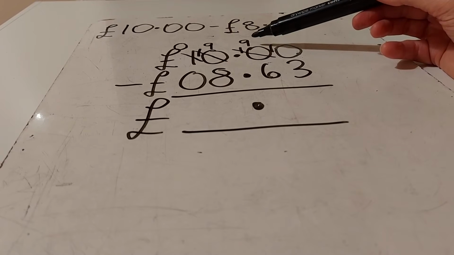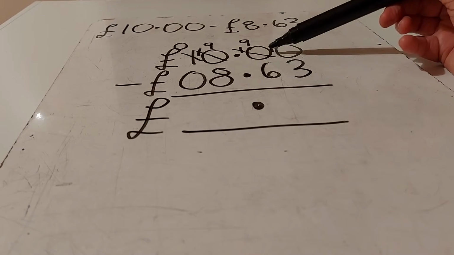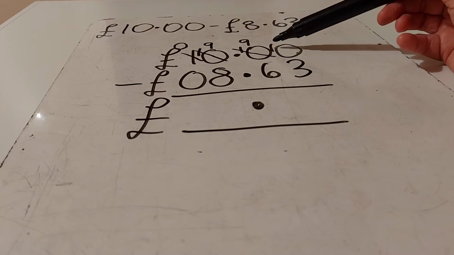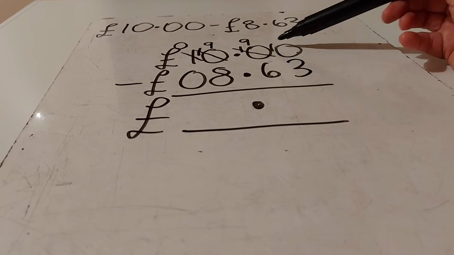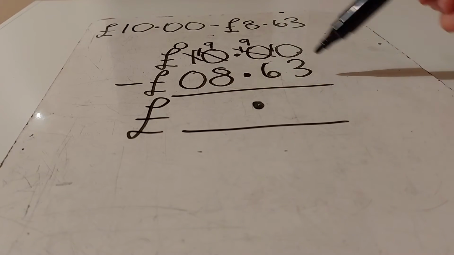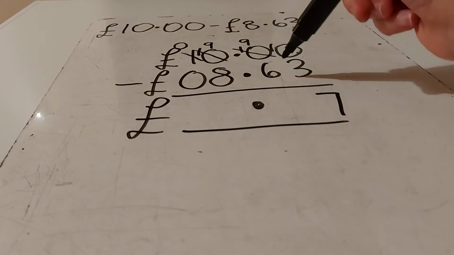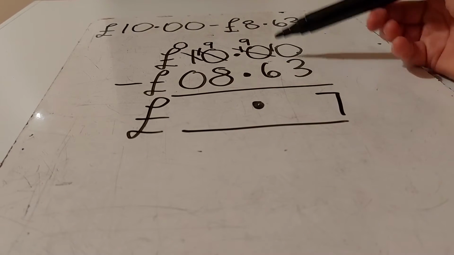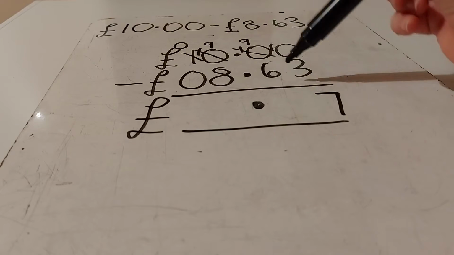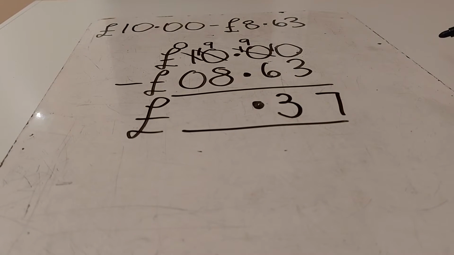So I have now demonstrated that there are 9 10 pences in the 10 pence column, and there are 10 pennies here. So I can now complete the calculation. 10 take away 3 makes 7. 9 take away 6. Now remember, this is the 10 pence column, so you could say 90 take away 60 equals 30. So that's why we put a 3 there.